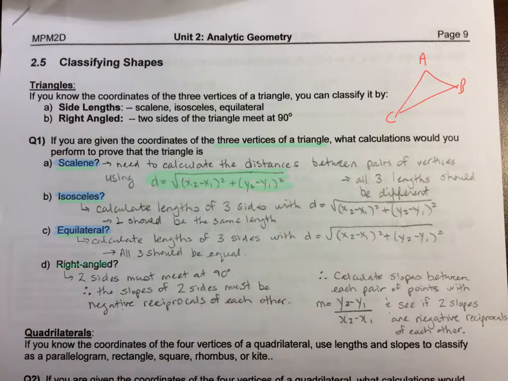Now, if you want to decide if it's right-angled or not, we did this the other day with a question. We know that two sides must meet at 90 degrees, and that implies the slopes of the two sides must be negative reciprocals of each other. So to prove it's right-angled, we don't need the distance formula. What we need is the slope formula. We're going to calculate the slope between each pair of points with that slope formula, and we want to see if there are two slopes that are negative reciprocals of each other.